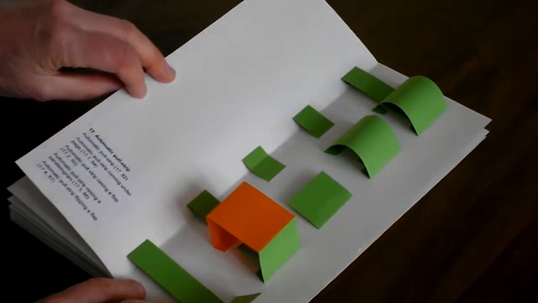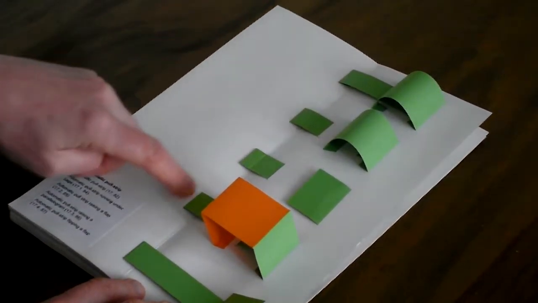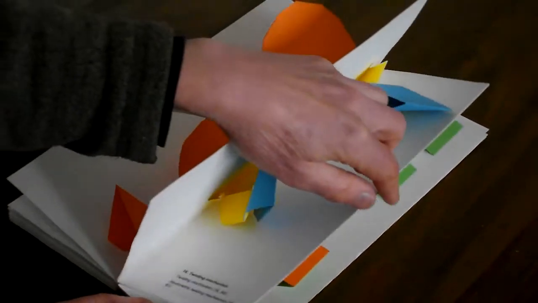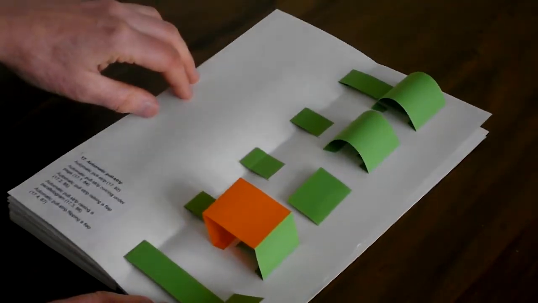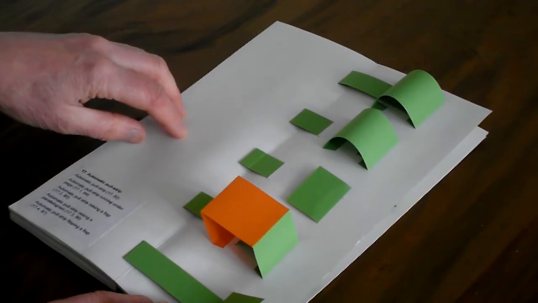These are automatic pull strips. The strips are attached to the left-hand page and they raise or rotate things on the right-hand page as they come up, as they get pulled.